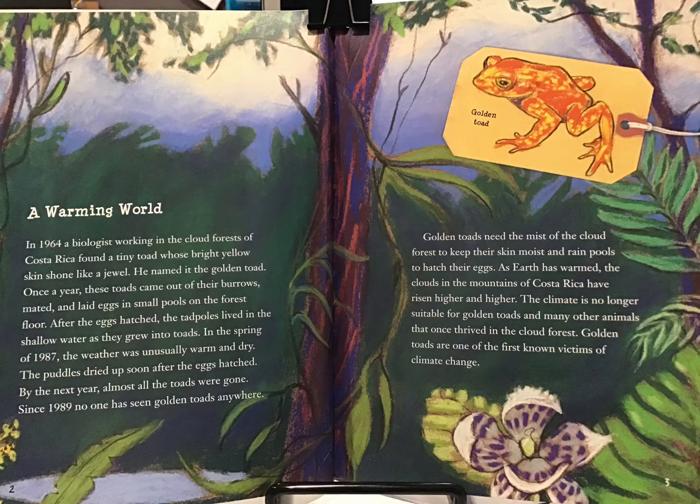A warming world. In 1964, a biologist working in the cloud forests of Costa Rica found a tiny toad whose bright yellow skin shone like a jewel. He named it the golden toad. Once a year, these toads came out of their burrows, mated, and laid eggs in small pools on the forest floor. After the eggs hatched, the tadpoles lived in the shallow water as they grew into toads. In the spring of 1987, the weather was unusually warm and dry. The puddles dried up soon after their eggs hatched. By the next year, almost all of the toads were gone. Since 1989, no one has seen golden toads anywhere.